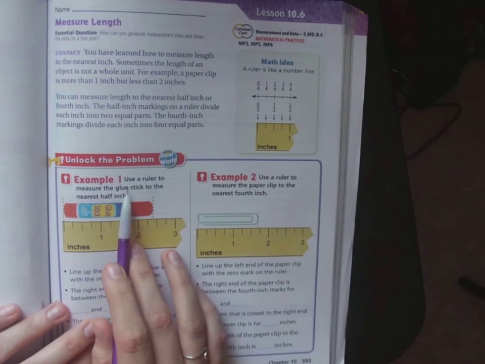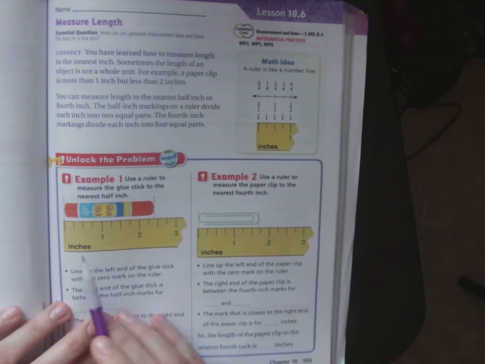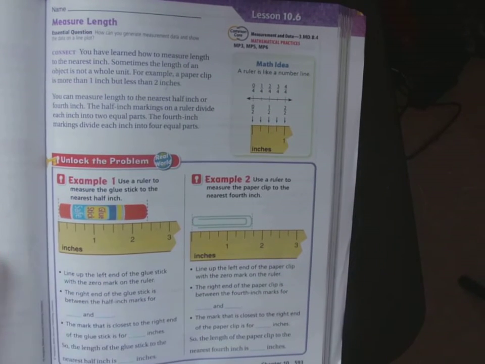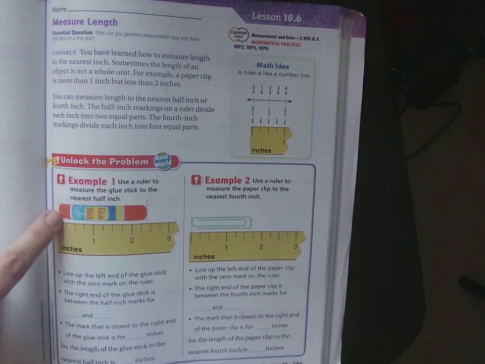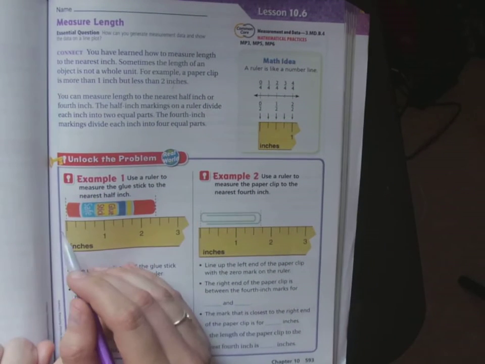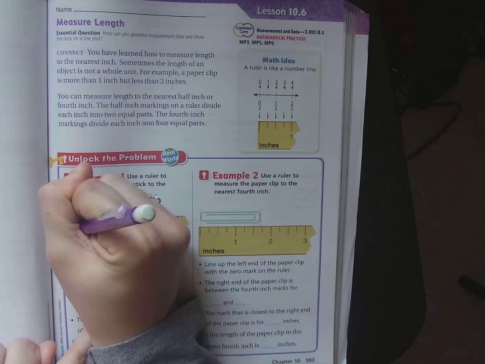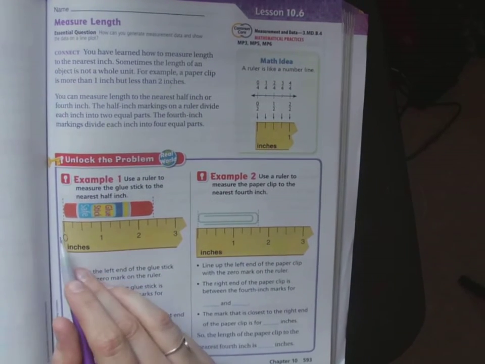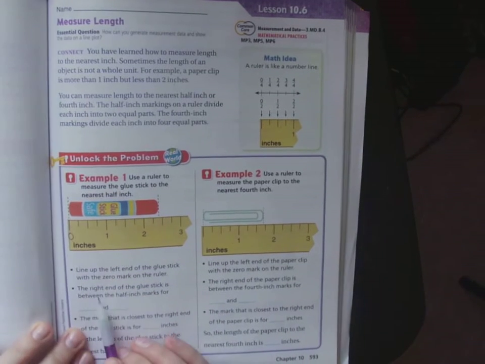So example 1, use a ruler to measure the glue stick to the nearest half inch. Alright, so right now we see that we have a glue stick. It says line up the left end of the glue stick with the 0 mark on the ruler. So right here, even though it doesn't say 0, it is our 0. It won't have a 0 on the ruler, but we just have to know that the front of the ruler, right before the 1 where that mark is, that's 0.